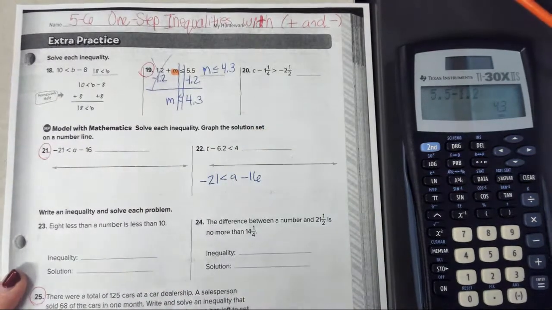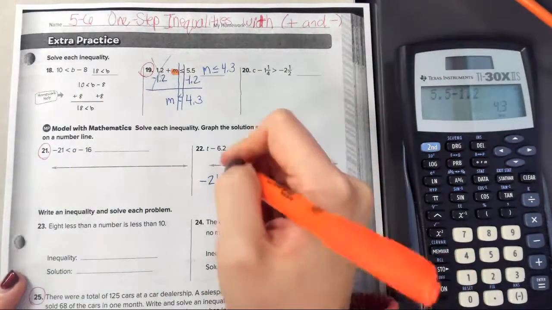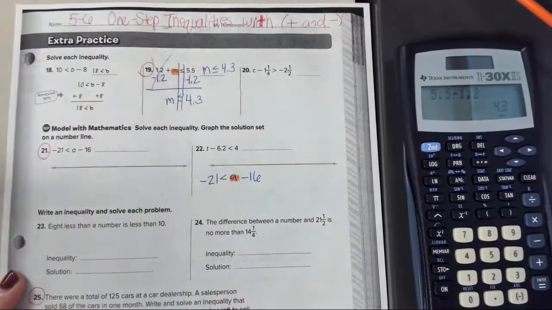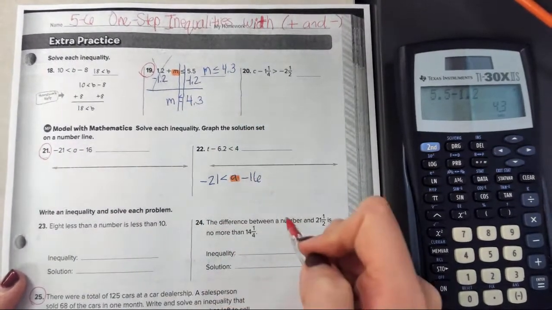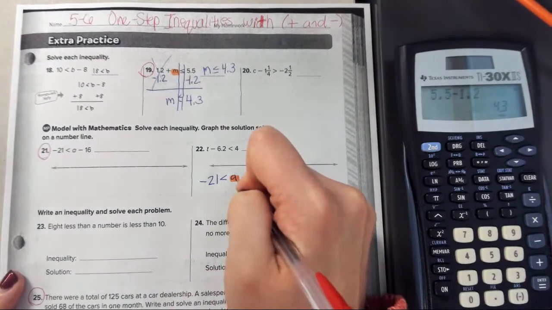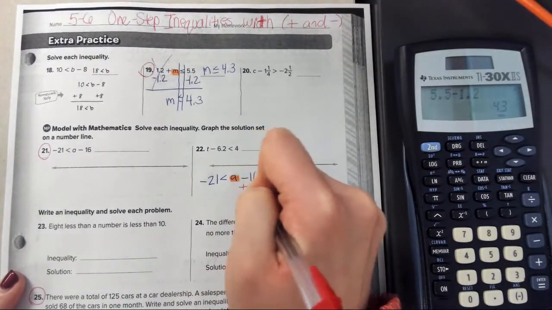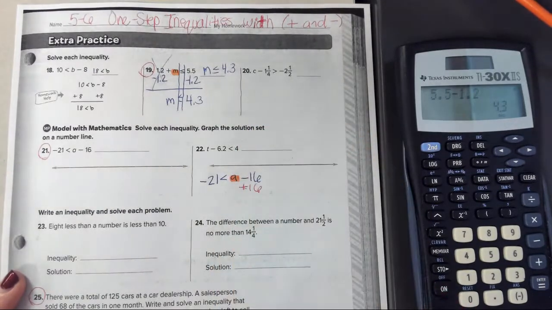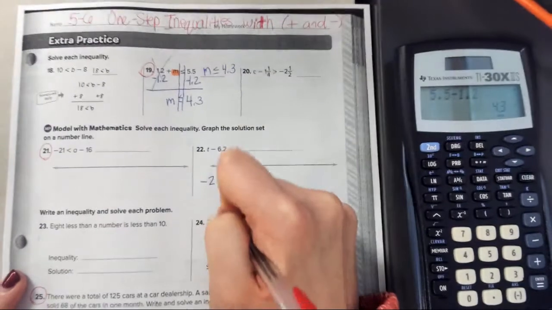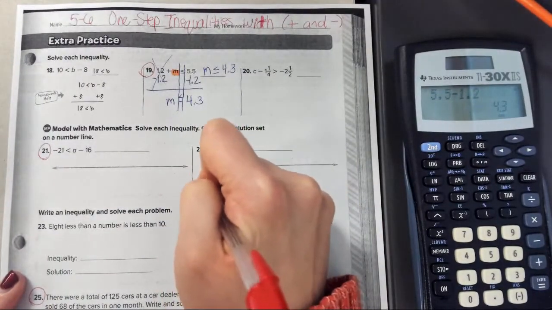With this one, we do the exact same thing. We look for our variable, what we're trying to solve for. I want to get that by itself, so I have to get rid of that minus 16. To do that, I do the opposite. So we add 16, or if it's a negative, you do a positive. If you're subtracting, you're adding. Either way you want to think about it. And again, what you do to one side, you do to the other.